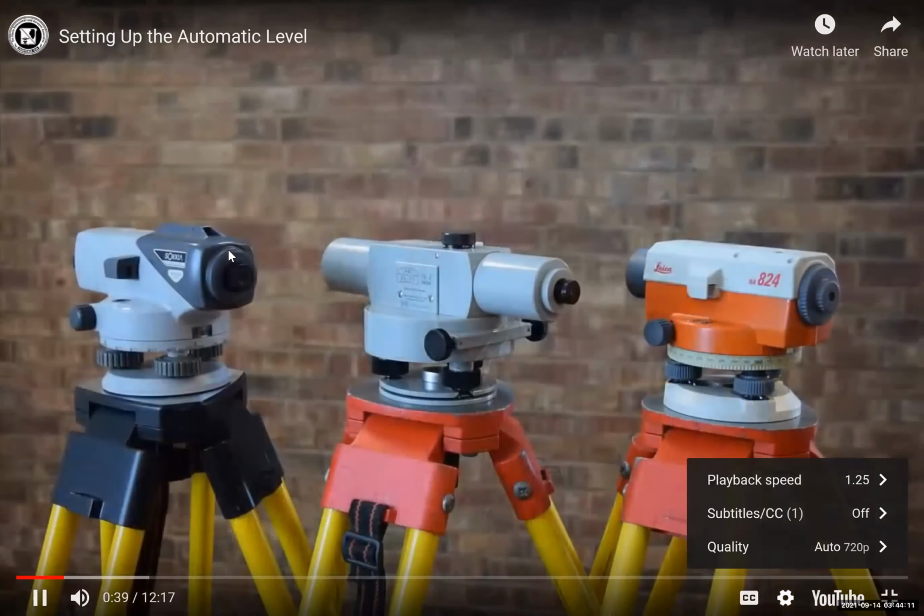The automatic level is our most common instrument for measuring elevation differences reliably. First, we have to learn how to set it up and how to operate it properly. I'm Todd Horton for the Illinois Professional Land Surveyors Association. These three instruments function identically. They are all automatic levels.